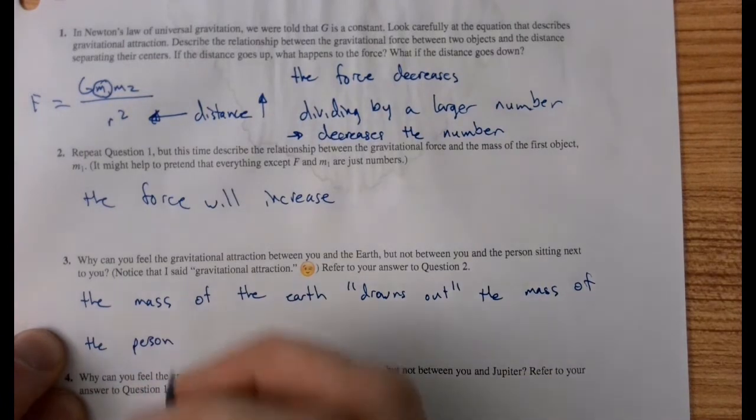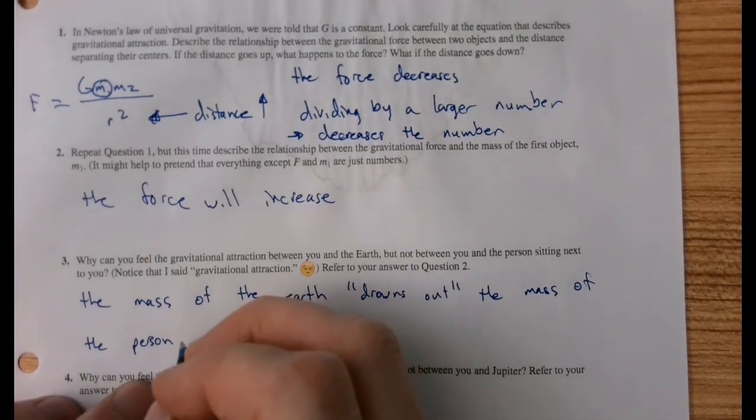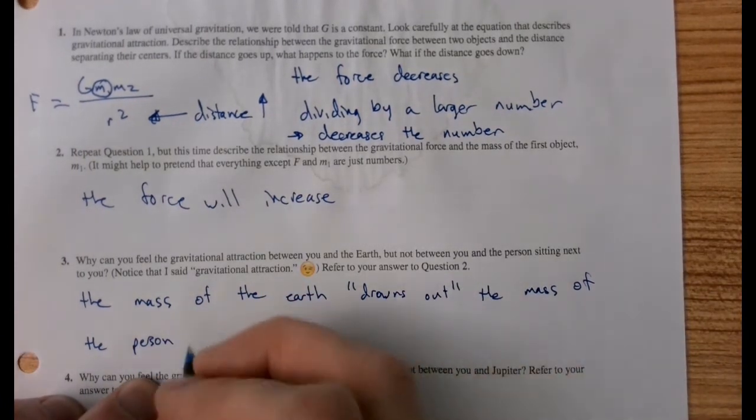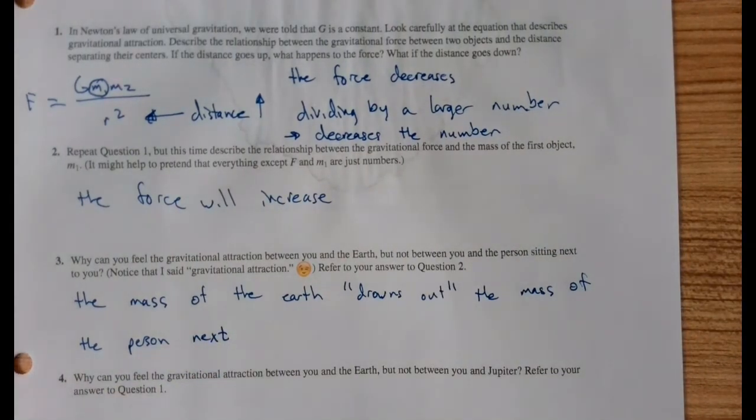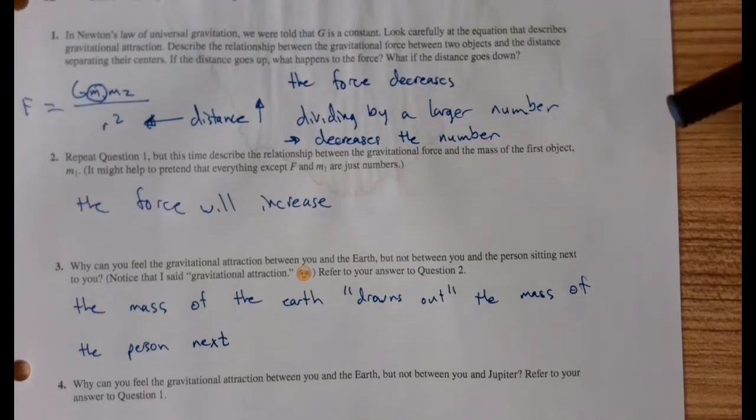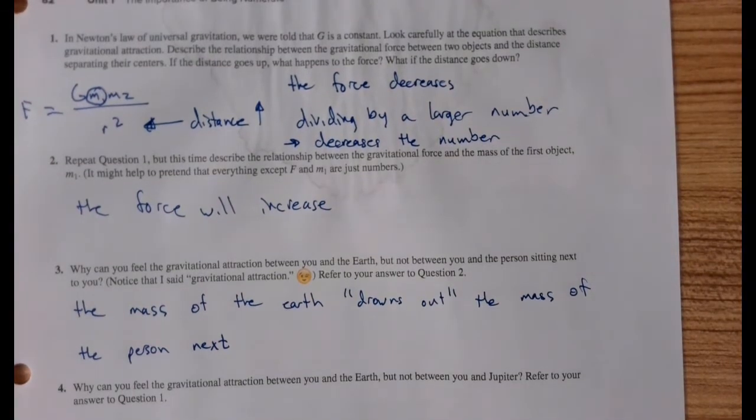Of course, if we were in a face-to-face class, we would be able to see a person next to us. In our current situation in Zoom, the distance between you is also quite large. But the point here is that the Earth's mass is so huge that you cannot feel the gravitational pull of that person next to you. Okay.